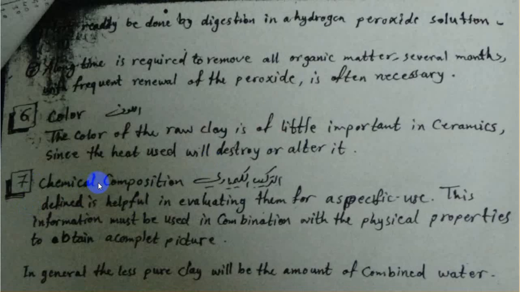7. The seventh particularity of the rock clay that we just visualized in this video lecture is the chemical composition. The seventh point is linked to the points that demonstrate the rock clay characterizations.